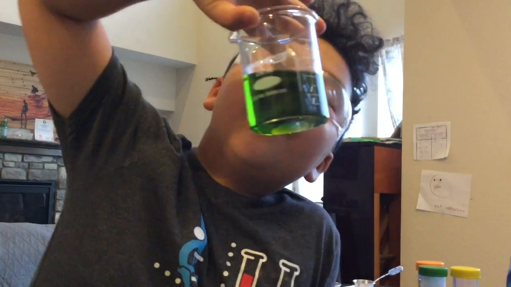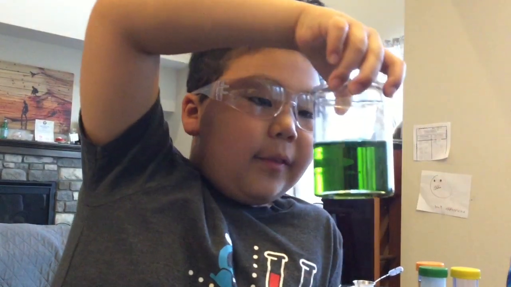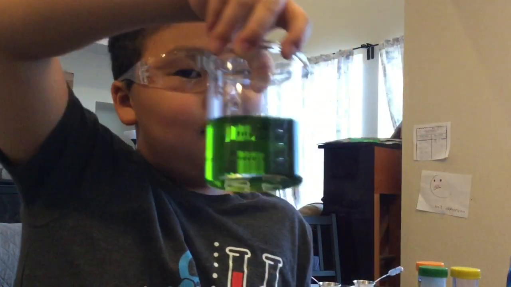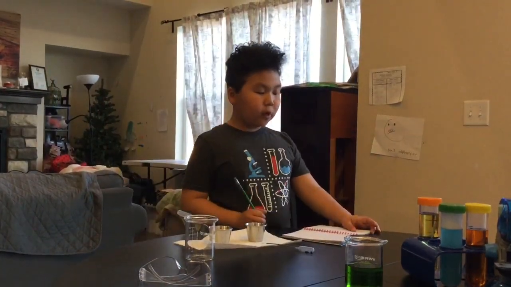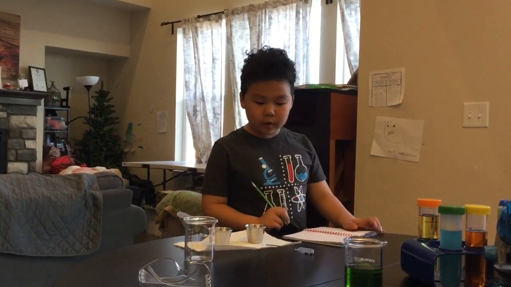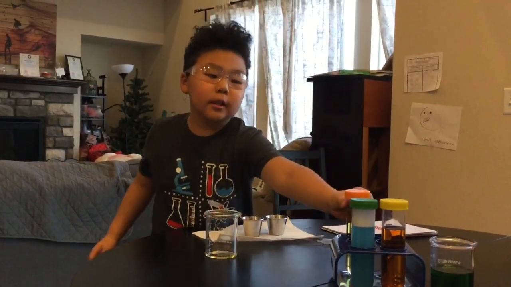And there's only one phase. Next, we're going to add the oil. I'm going to write down my results from that dye and water. Now I'm going to pour some oil into the beaker.